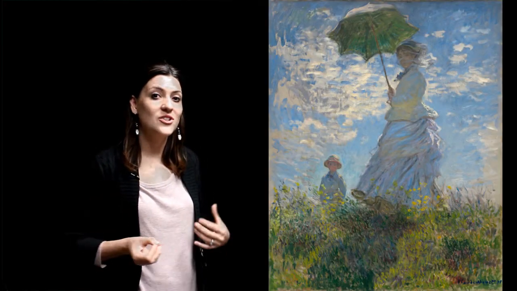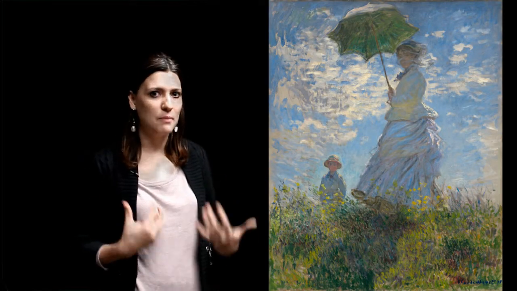But artists don't always have to work with value in order to make their works pop. In fact, the Impressionists often worked with a very limited range of dark and light values, and you can notice that when you see their works in black and white. So instead of using value, the Impressionists used color to make their works pop.